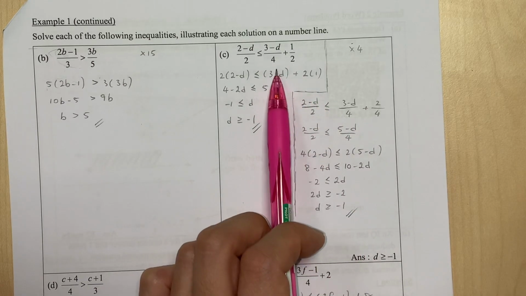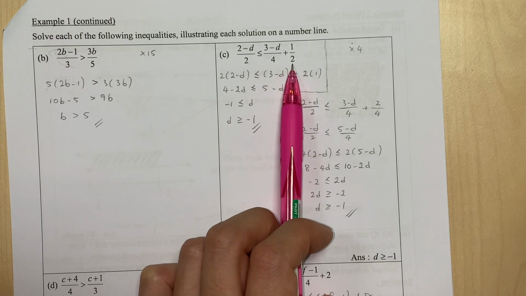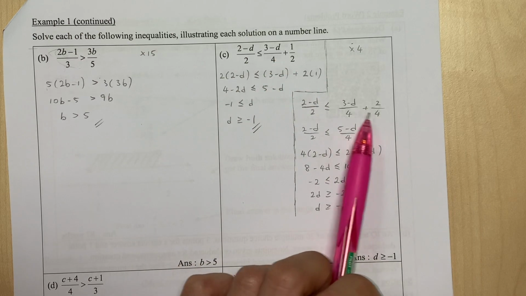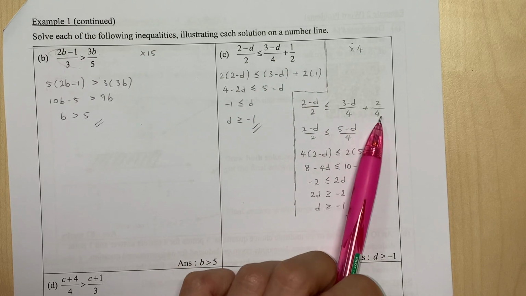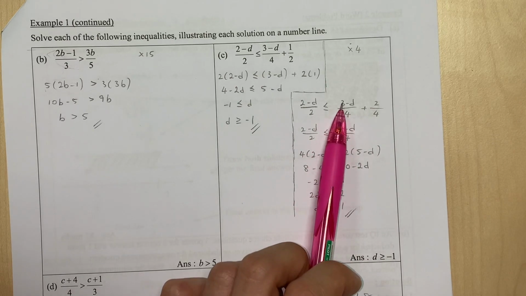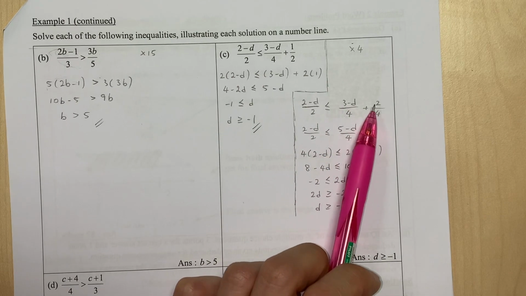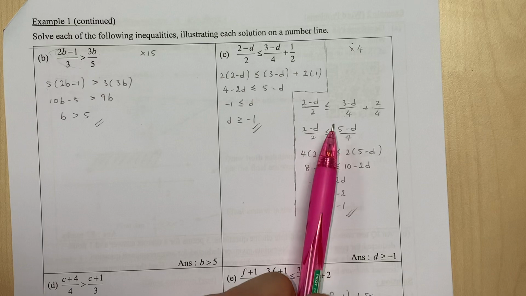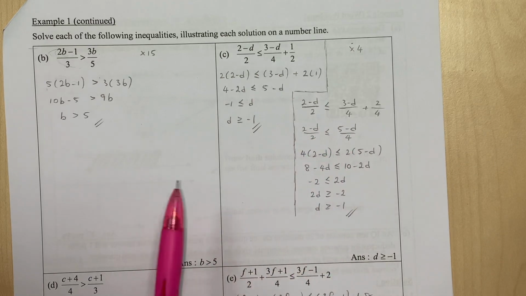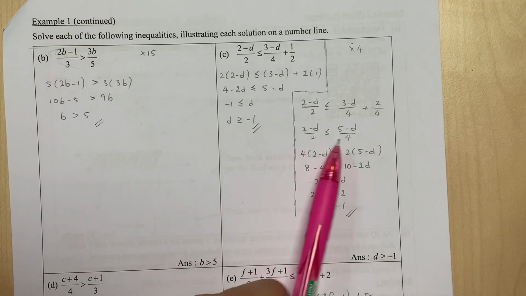So what I'm going to do is I'm going to combine these 2 terms on the right side. So see, this is denominator 4, denominator 2. I'm going to change it to 4. So now that both the denominators are the same, I'm going to combine it. So it's 3 minus d plus 2. So it becomes like this. At this point, I'm going to do the so-called cross multiply, both sides.